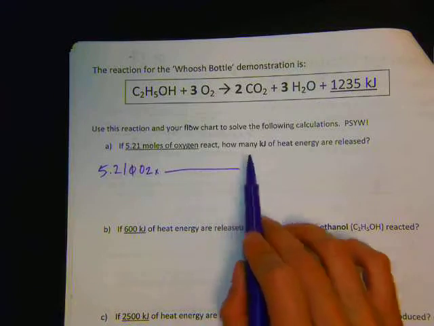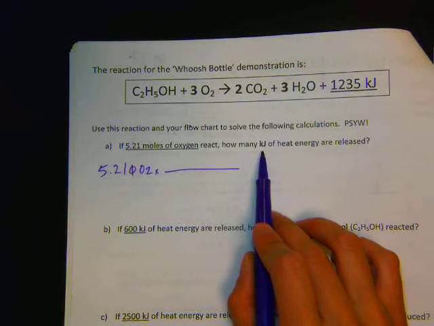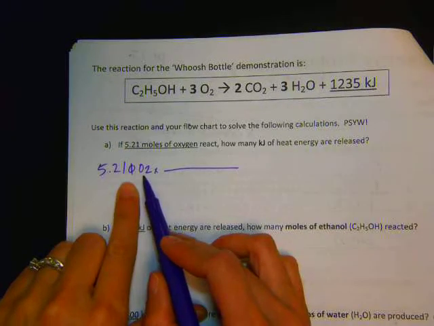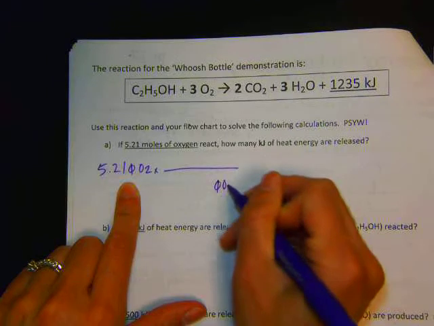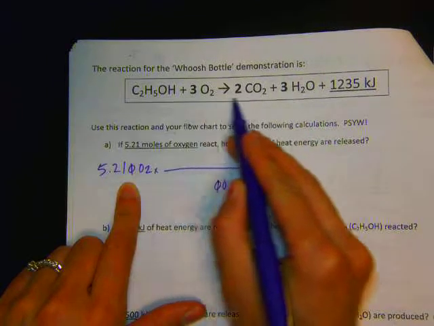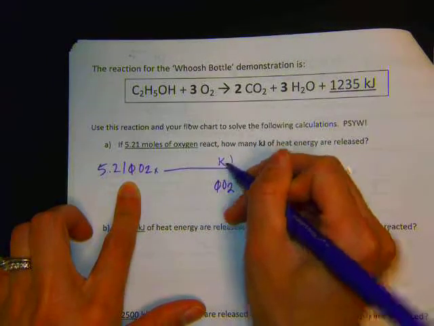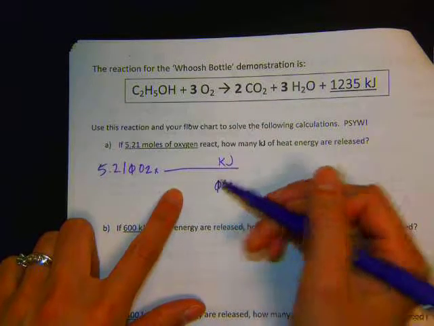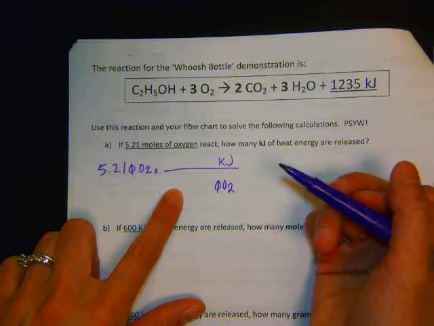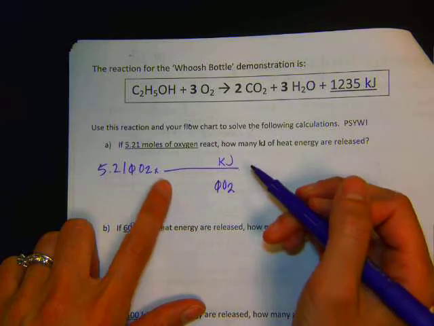I want to go from oxygen to kilojoules. How do I do that? The way to do that is, again, if I want to get rid of moles of oxygen, top or bottom? Bottom to cancel. And because it's in this equation, I can just put kilojoules up here. How crazy is that?